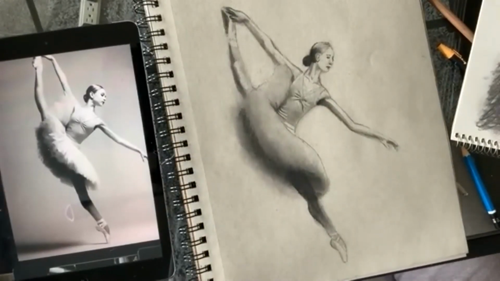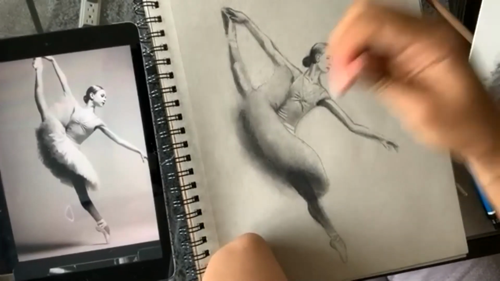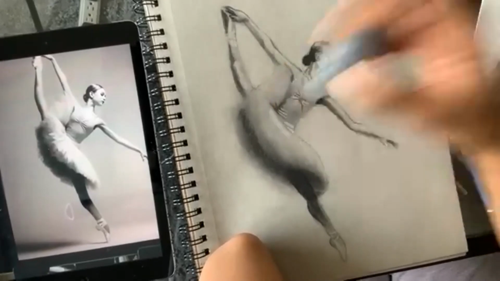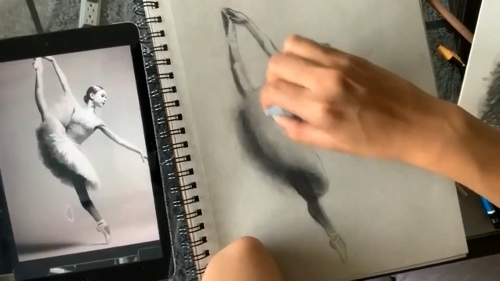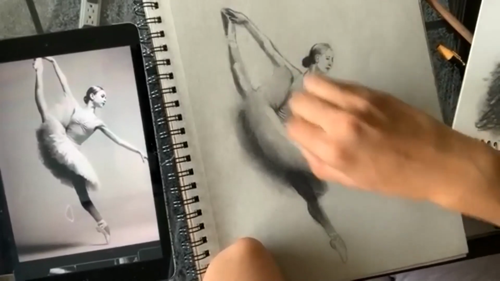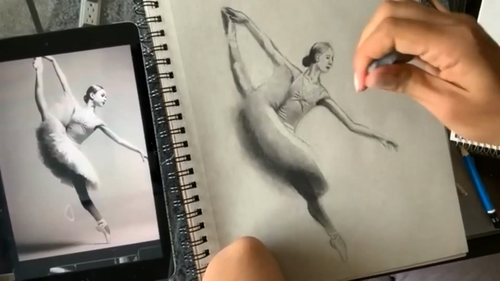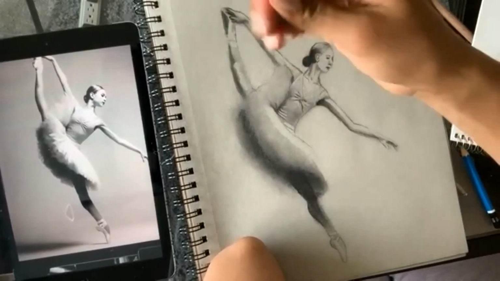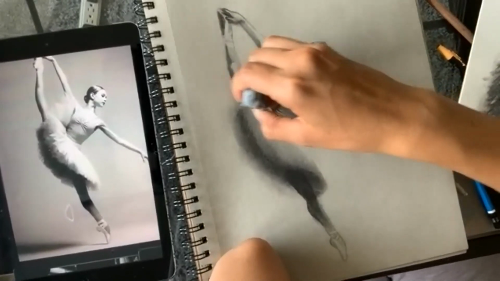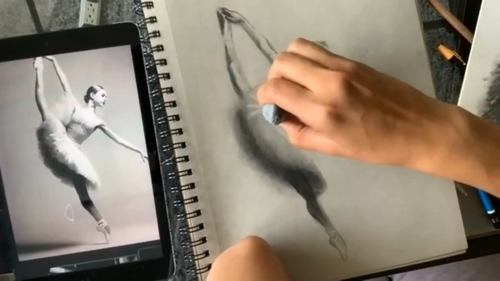So now let's do this skirt. Very, very light area. That's our highlight. So I'm gonna start over here. And I make this into a flat end and kind of draw lines going upwards.